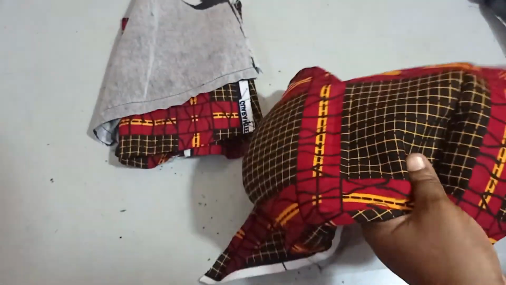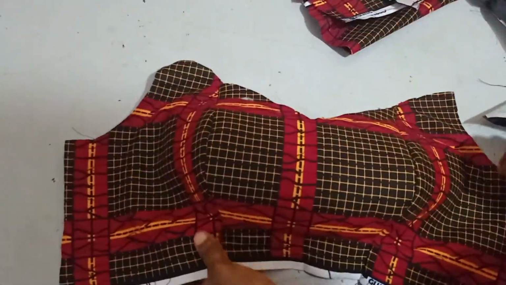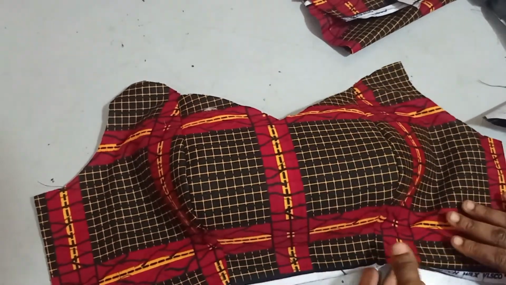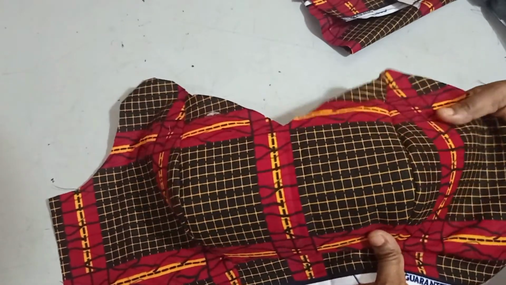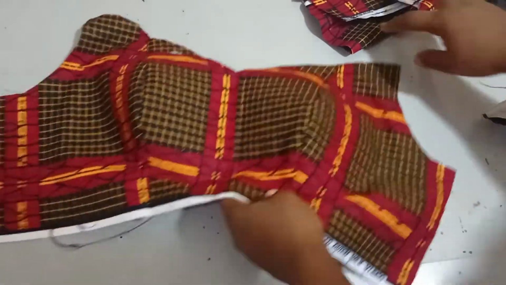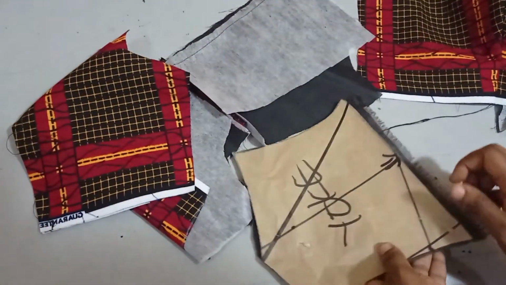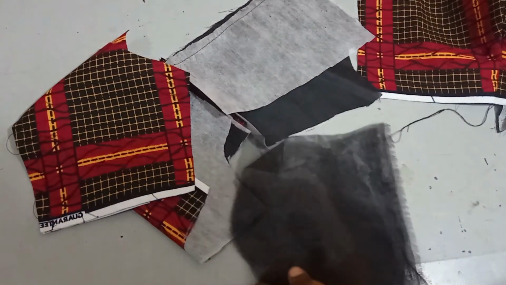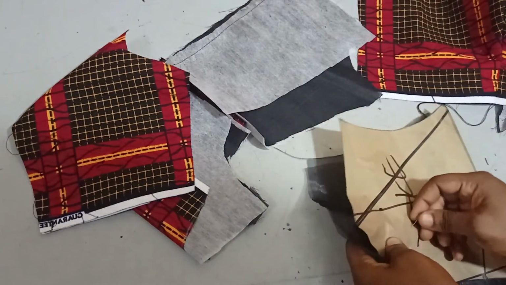So it's just for me to iron it, but before that I want to join my yoke so that I can iron it together. You can see how beautiful our bustier is looking, and you can see everything just rhymes together. There is no pointy or sharp edges. So this is the back also, it has been joined. So now I'm just going to bring in my yoke. Okay, this is the back yoke. I'm working on the front yoke first.